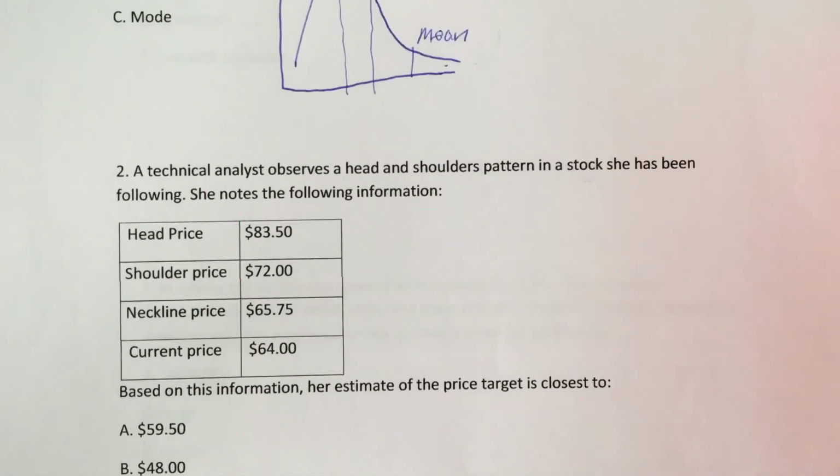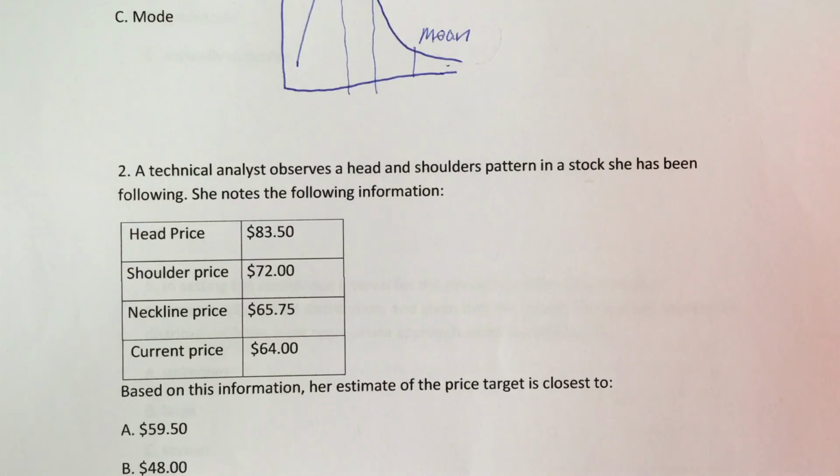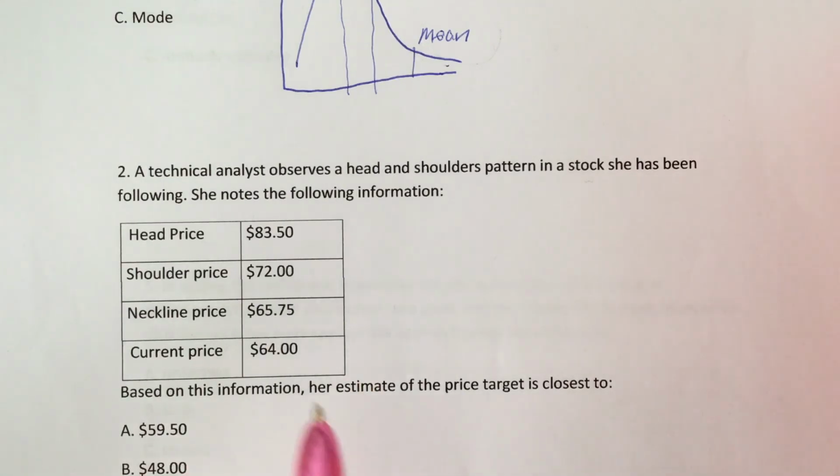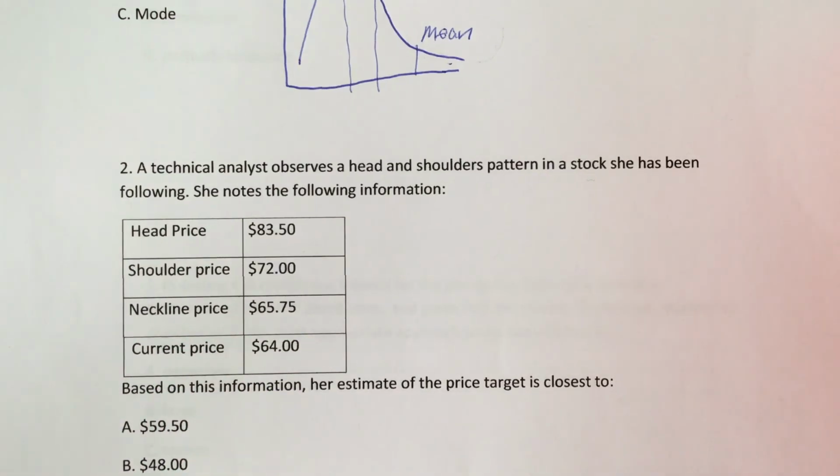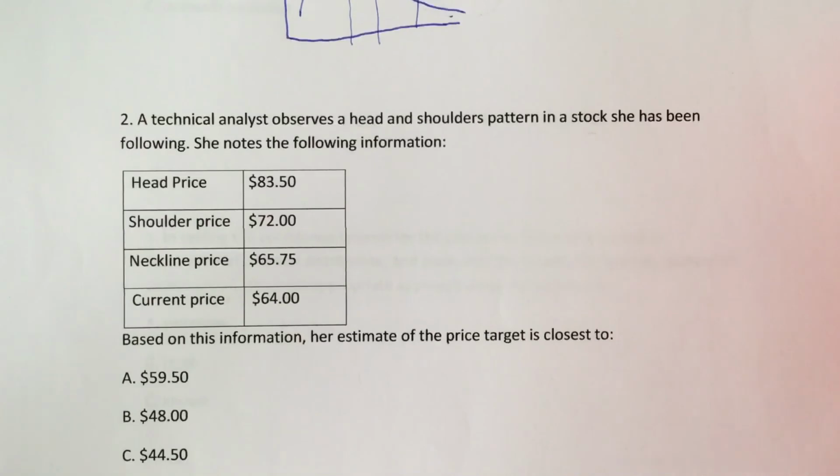Okay, question 2. A technical analyst observes a head and shoulders pattern in a stock she has been following. She notes the following information: head price, shoulder price, neckline price, current price. Based on this information, her estimate of the price target is closest to.